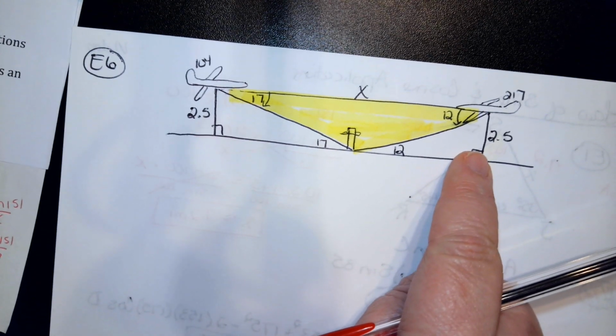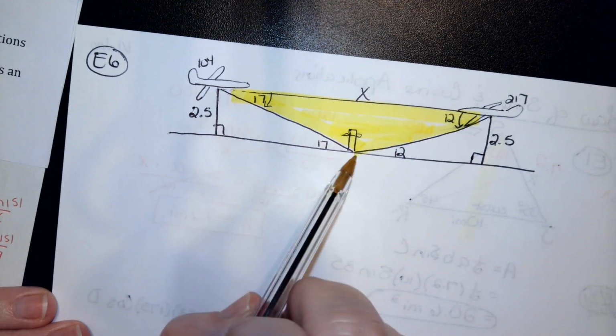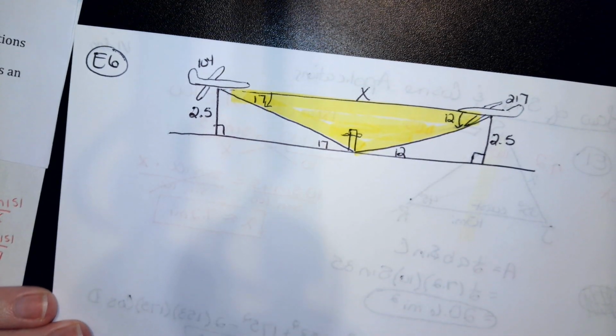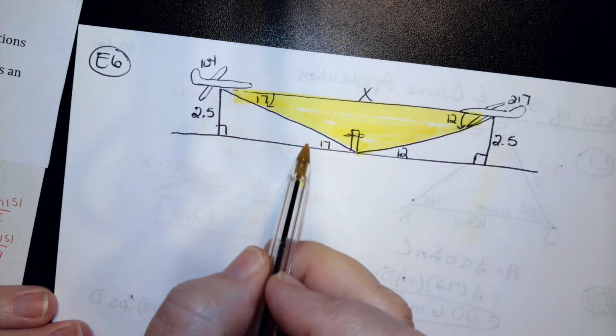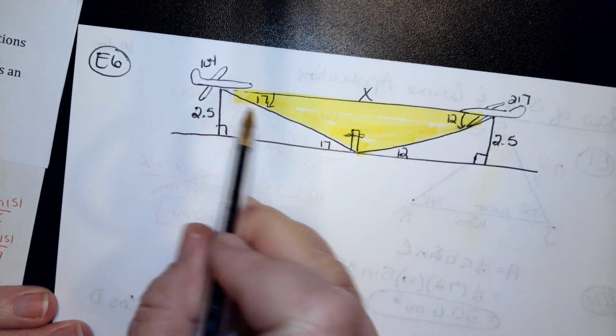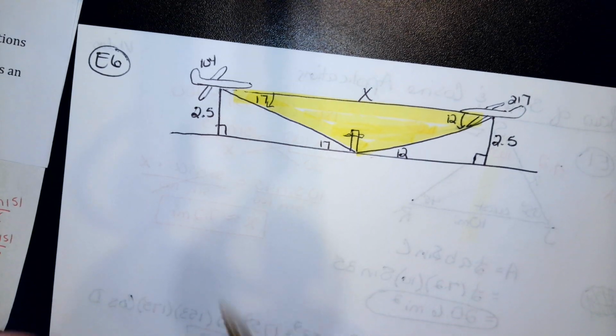In order to use law of sines or cosines, I need to know the length of a side of the triangle that we're trying to work with. I've got enough information right here to actually use basic right triangle trig to find the length of this one or to find the length of this one. I'm just going to go ahead and find both of them.